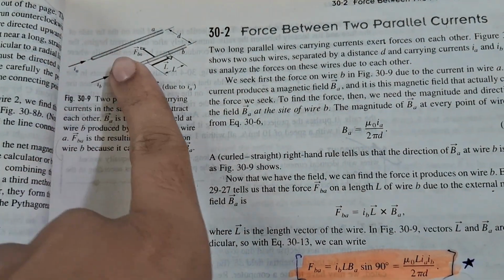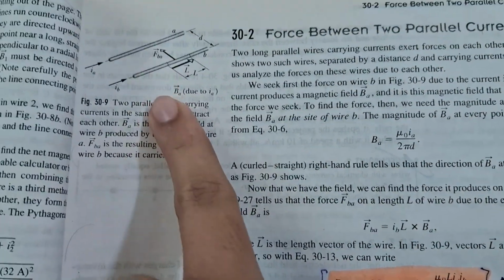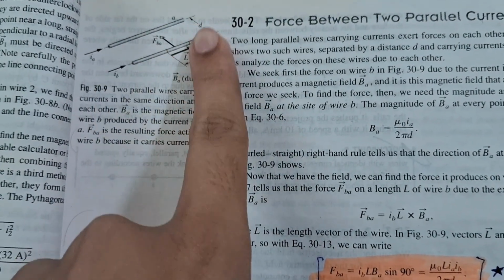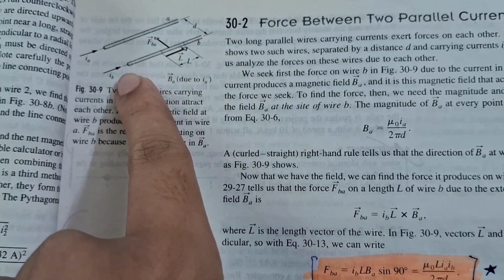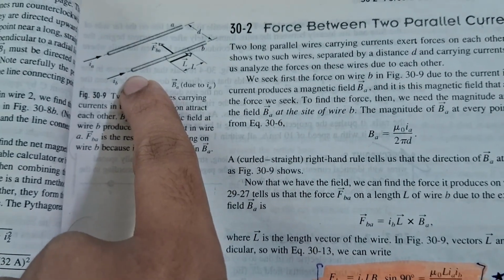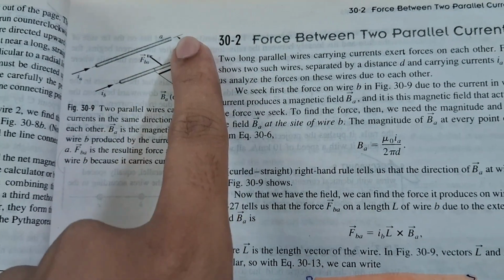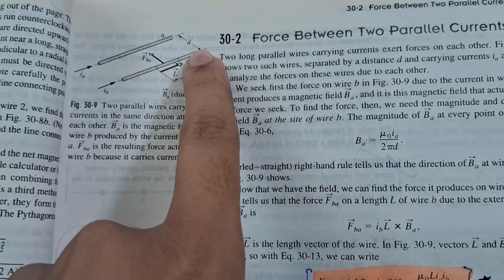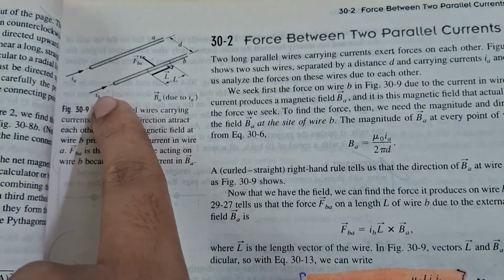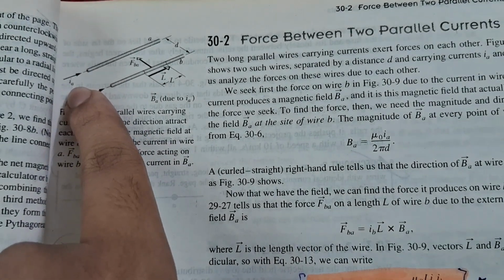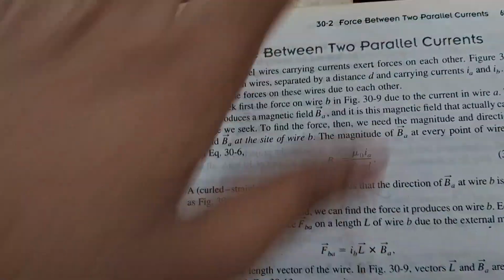Okay, let's see. Here we have two conducting wires, which are infinite in size. This is conducting wire B. This is conducting wire A, and they are separated by a distance D. In them, current IB and current IA are flowing.